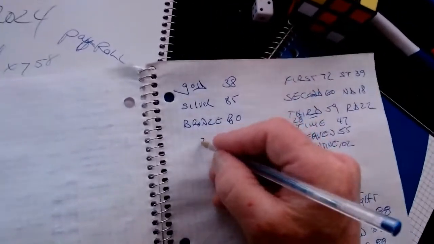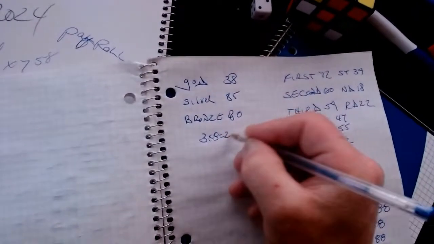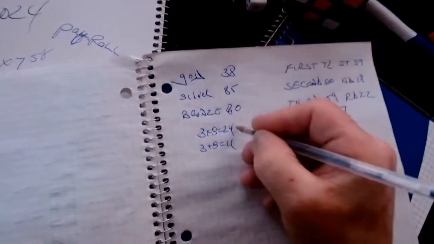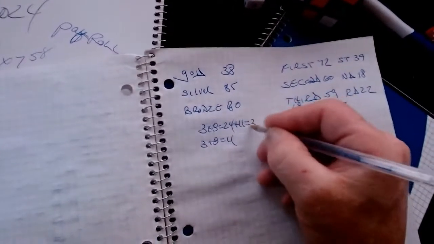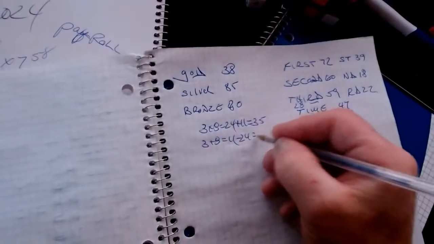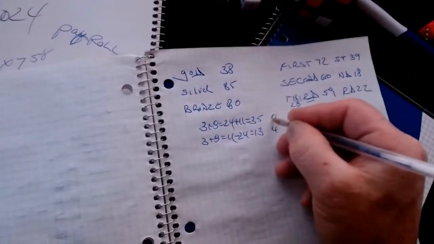So here's how it goes. 3 times 8 equals 24. 3 plus 8 equals 11. 24 plus 11 equals 35. 11 minus 24 equals 13. This equals 4. This equals 8.